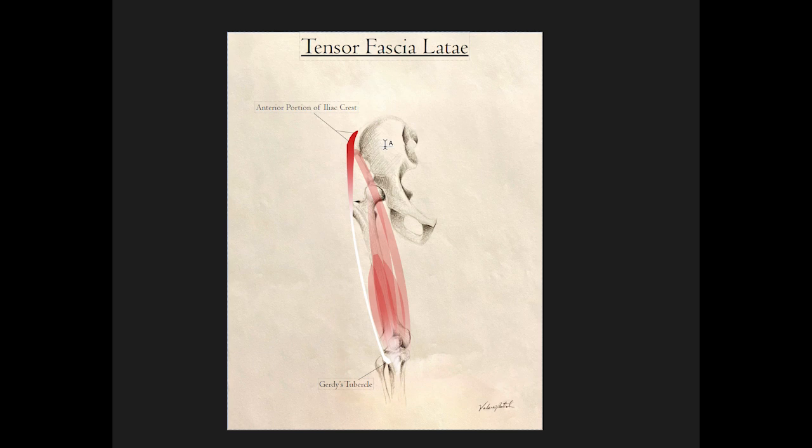And one thing that I want to say about the tensor fascia lata is that I put it in this video because this gives us a good visualization of it. But I wouldn't necessarily mentally categorize the tensor fascia lata along with the rest of these anterior thigh muscles. Why do I say that? Because I like to categorize things based on innervation a lot of times.